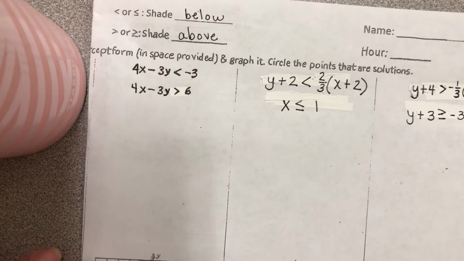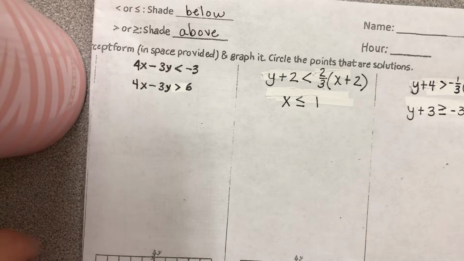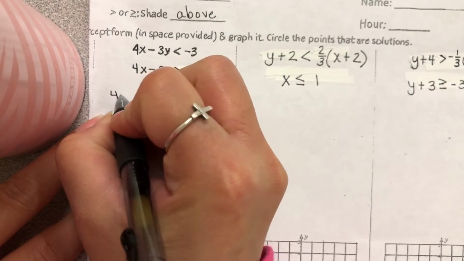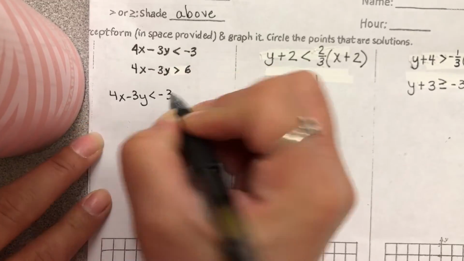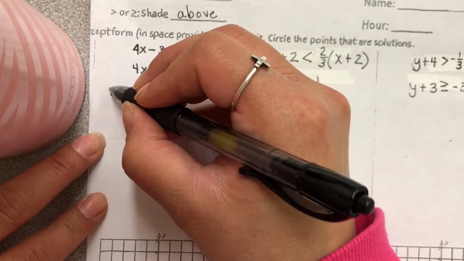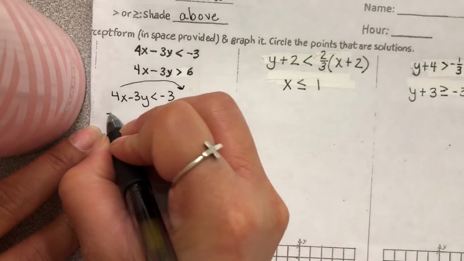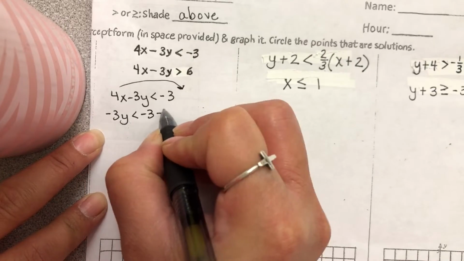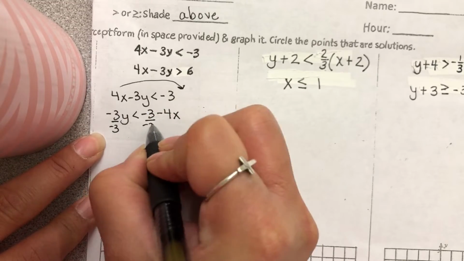Okay, so another system here. They're both in standard form, so I guess we're gonna have to change them to slope-intercept ourselves. So 4x minus 3y is less than negative 3. I'm gonna move this term over here. So I'm gonna have negative 3y is less than negative 3 minus 4x. And I'm gonna divide everybody by negative 3.